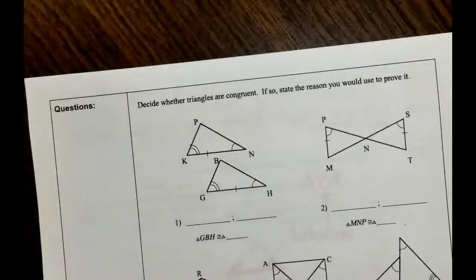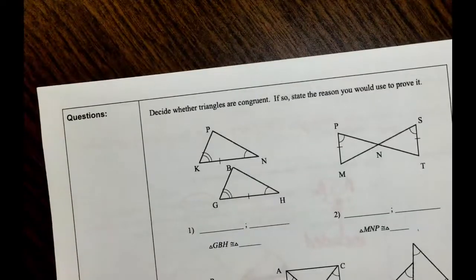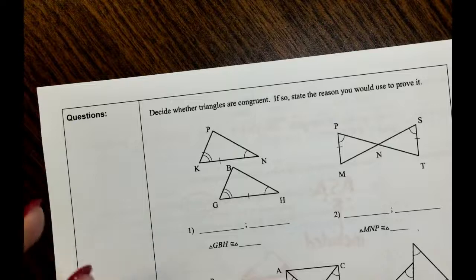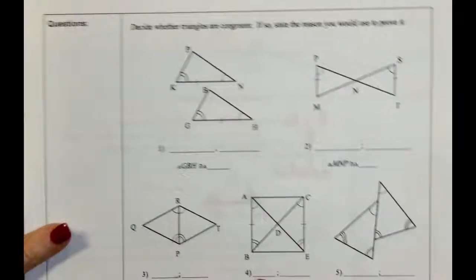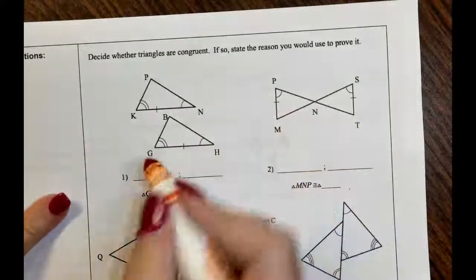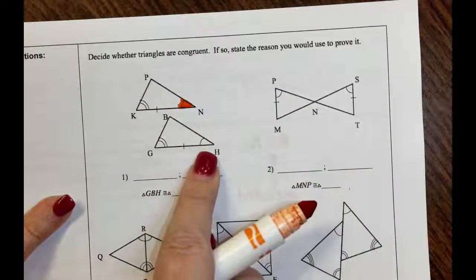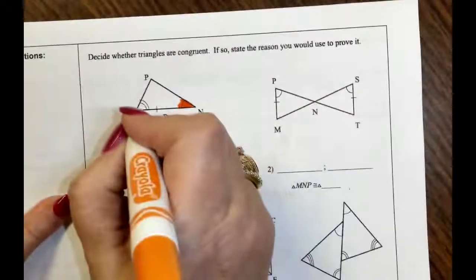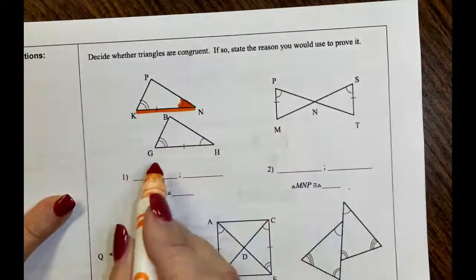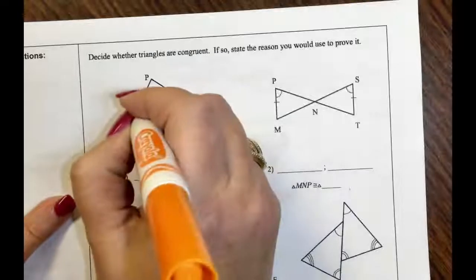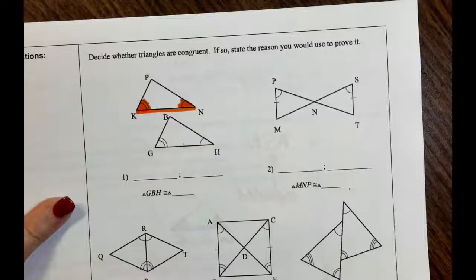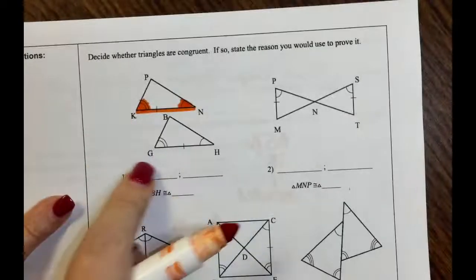Decide whether the triangles are congruent. Again, for them to be congruent, they have to pass side, side, side; side, angle, side; HL; angle, angle, side; or angle, side, angle. They have to pass one of those 5 that we just looked at on the table. So let's look and see what we have. I have angle N is congruent to angle H. I have KN is congruent to GH. And I have angle K is congruent to angle G.